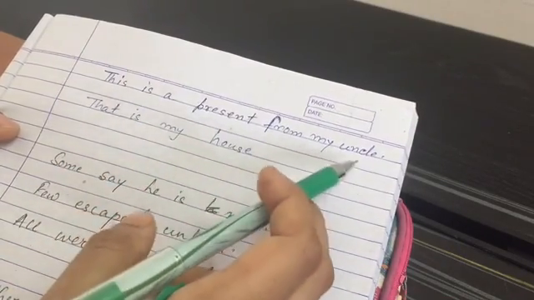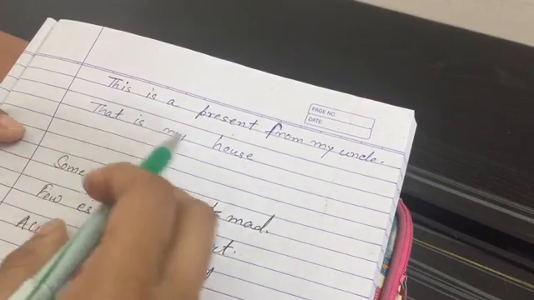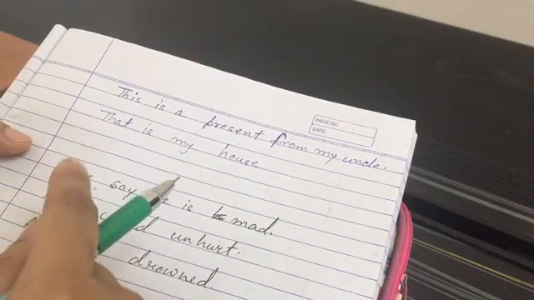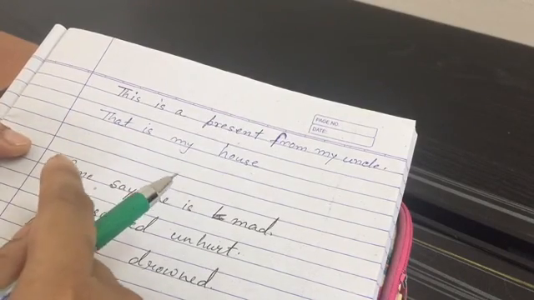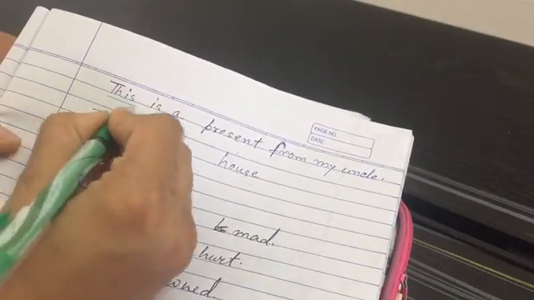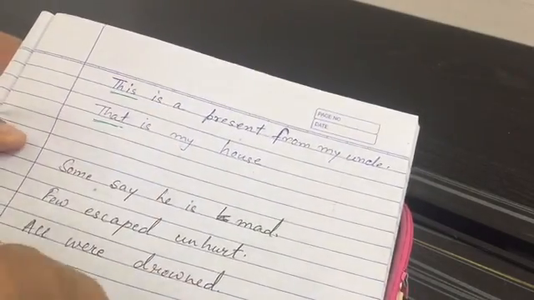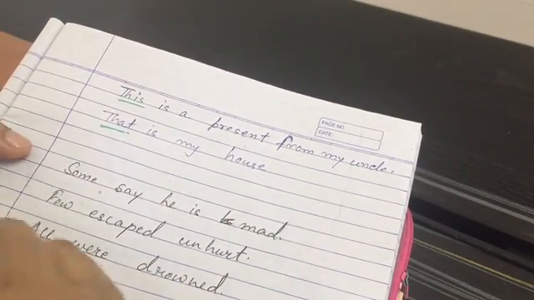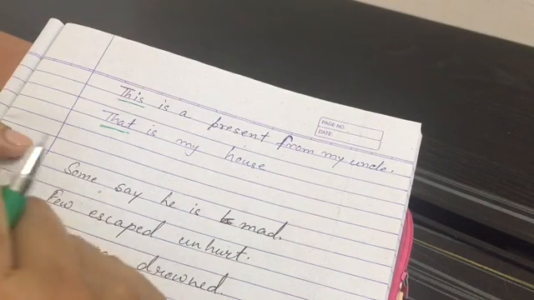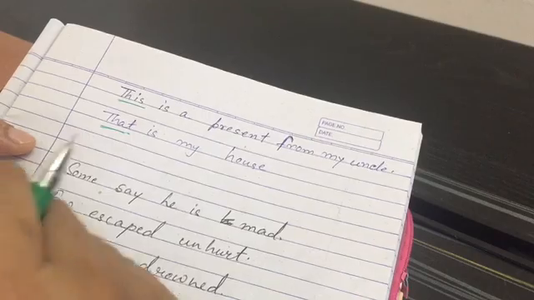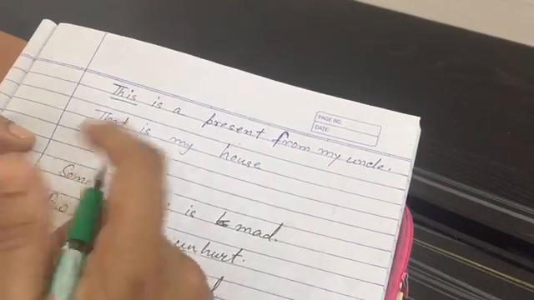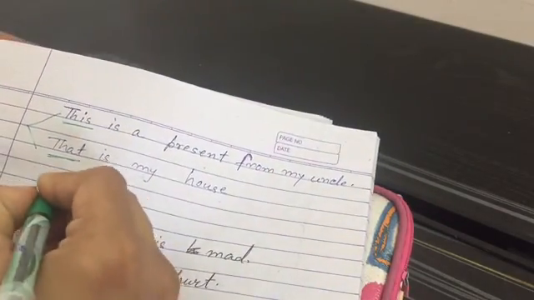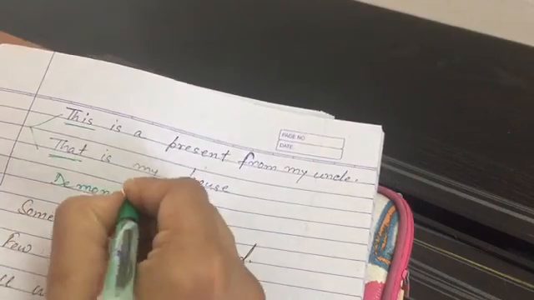This is a present from my uncle. ये जो तोहफा है ये मेरे अंकल ने मुझे दिया है. वो मेरा घर है. That is my house. वो मेरा घर है. So we are pointing out to certain or some objects. Okay. So the words like this and that, these, those, such, the words which are used to point out the object or objects are called as demonstrative pronouns. Demonstrative pronouns. Okay?